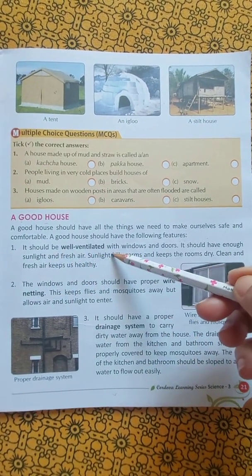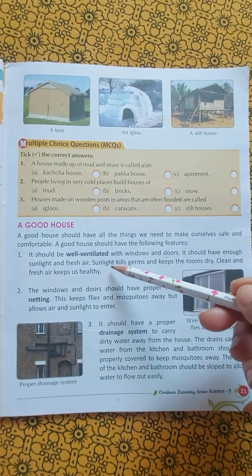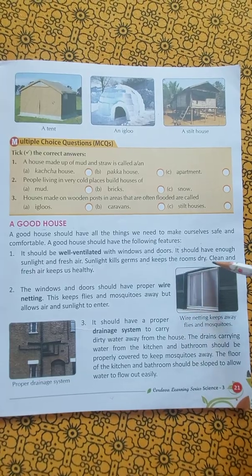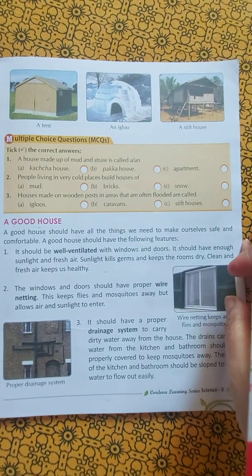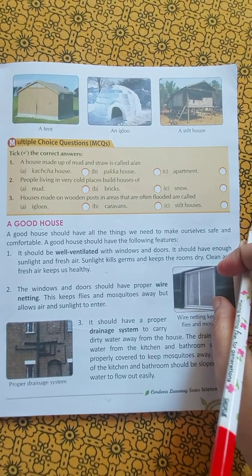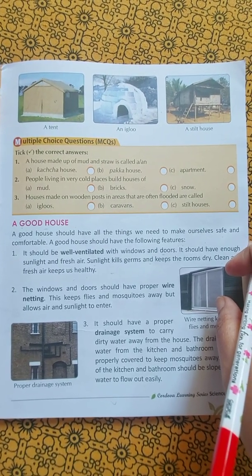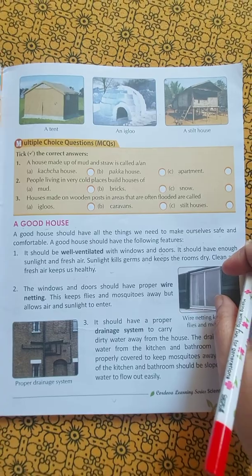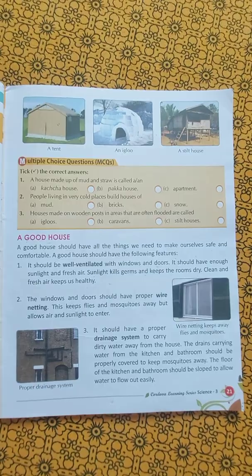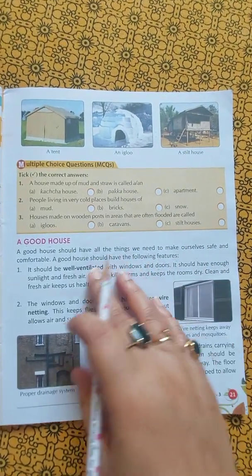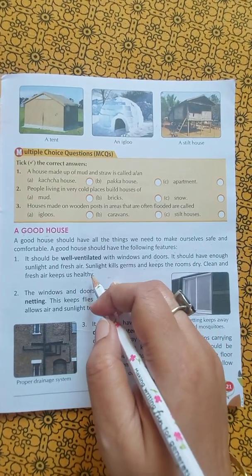It should be well ventilated with windows and doors. It should have enough sunlight and fresh air. Sunlight kills germs and keeps the rooms dry. Clean and fresh air keeps us healthy. Children, your house should be well ventilated. What is the meaning of well ventilated? Well ventilated means it should have enough doors and windows to let the sunlight and fresh air inside your house. It should have nice, big windows to let the fresh air inside the house.